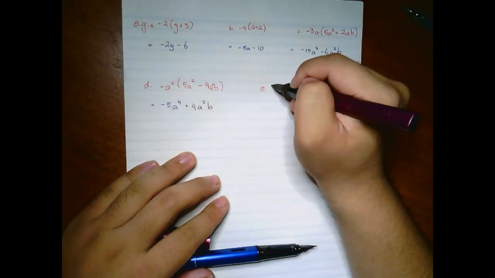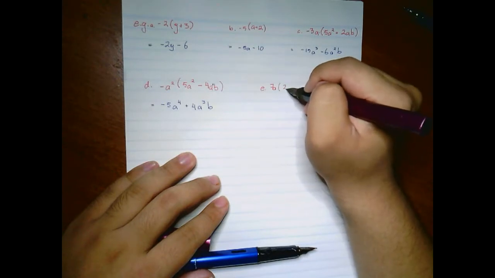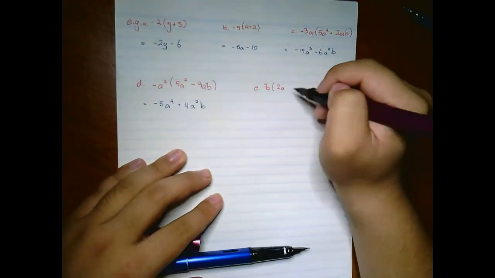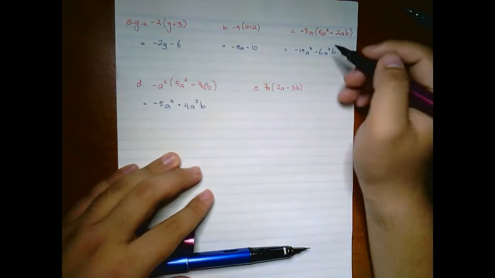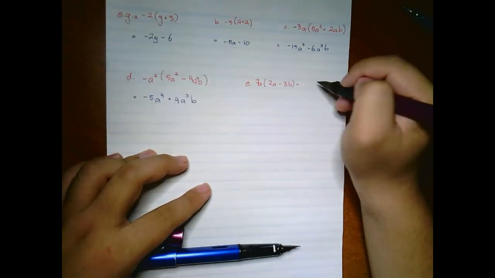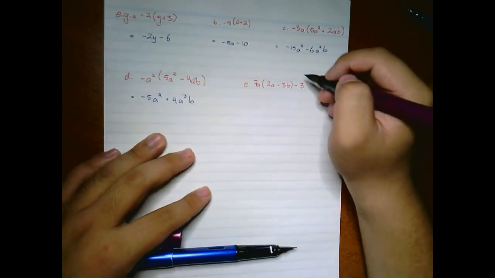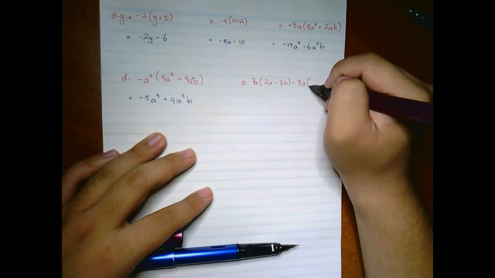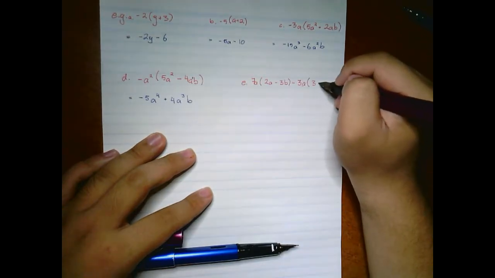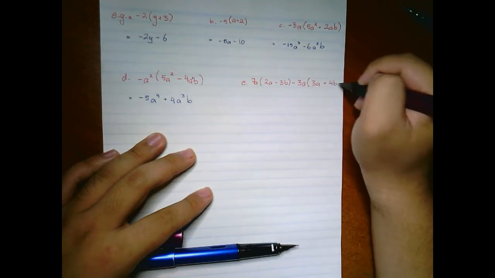It gets really complicated now. 7a times 2a minus 3b, minus 3a outside 3a plus 4b.